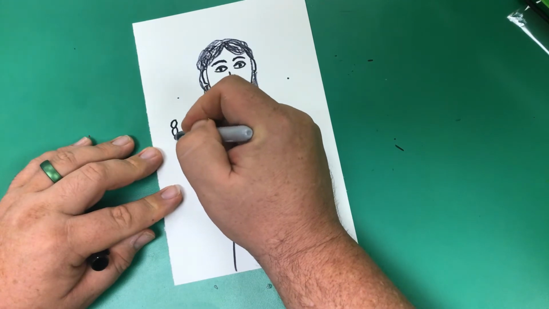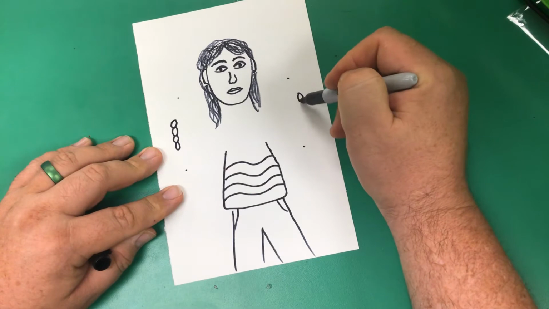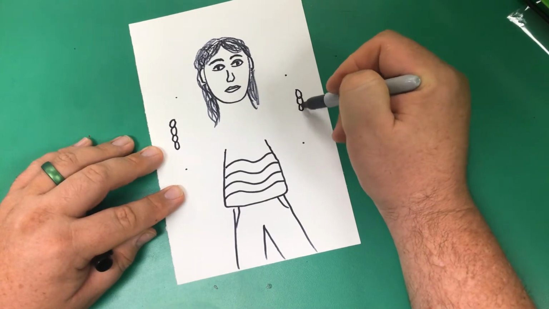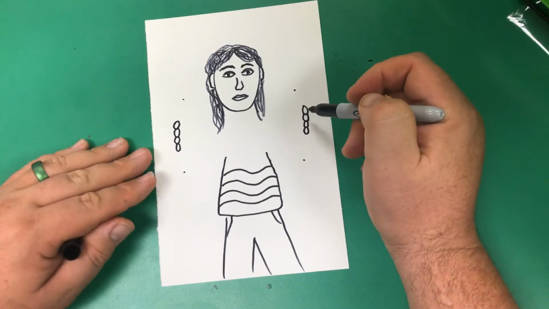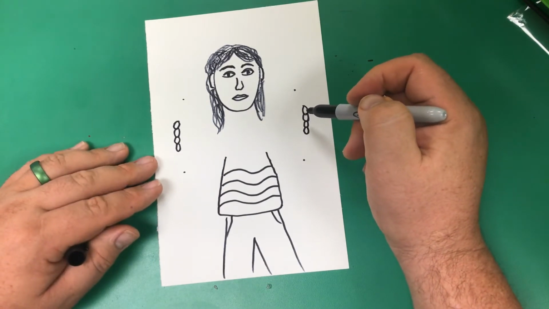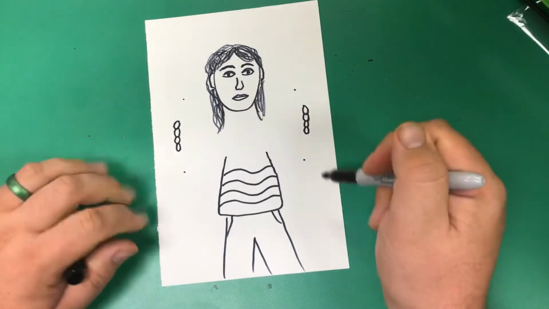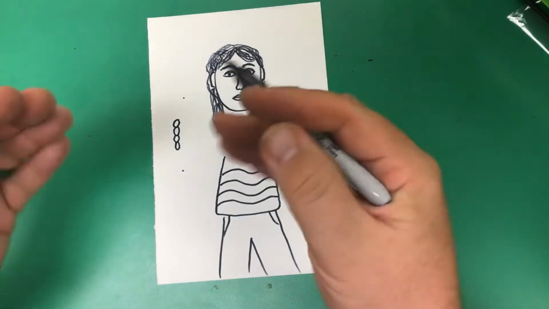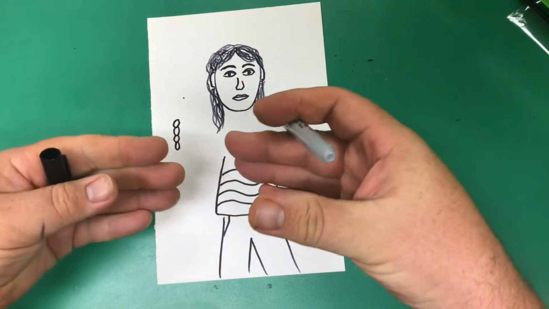Then I'm going to do 4 circles on the side. Those would be like the fingertips holding the book. Now, the reason I only do 4 is because if you're holding a book, your thumb is going to be on the inside page holding it, if you're holding it up like that. So you're only going to see like the 4 fingers. You won't see the thumbs because the thumbs will be holding the inside of the book.